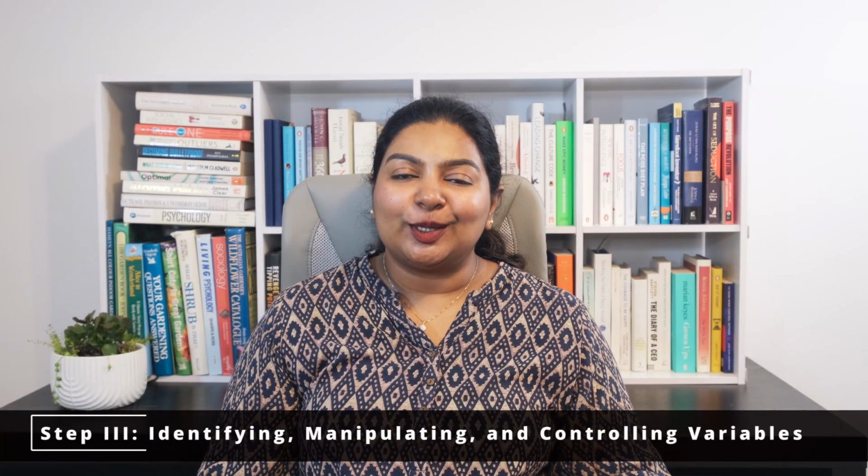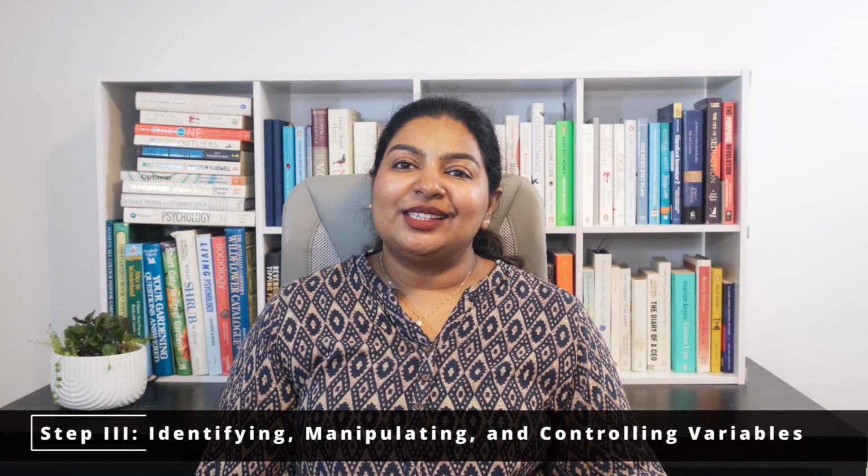Now, step 3 would be identifying, manipulating, and controlling the variables. In psychological research, a variable is any characteristic or condition that can change or be changed. So anything that will change on its own or can be changed by influence is called a variable. This step involves clearly identifying all the variables that will be examined in the study. There are 3 essential types of variables actually.